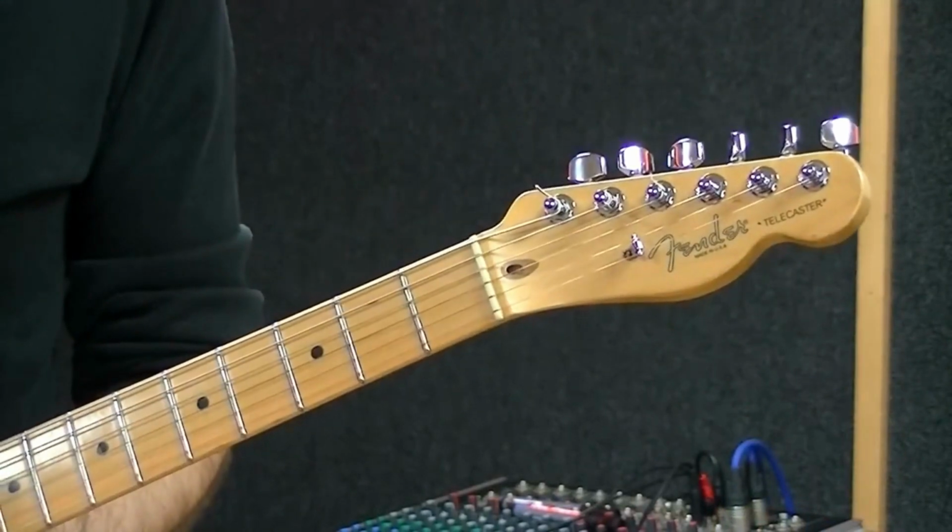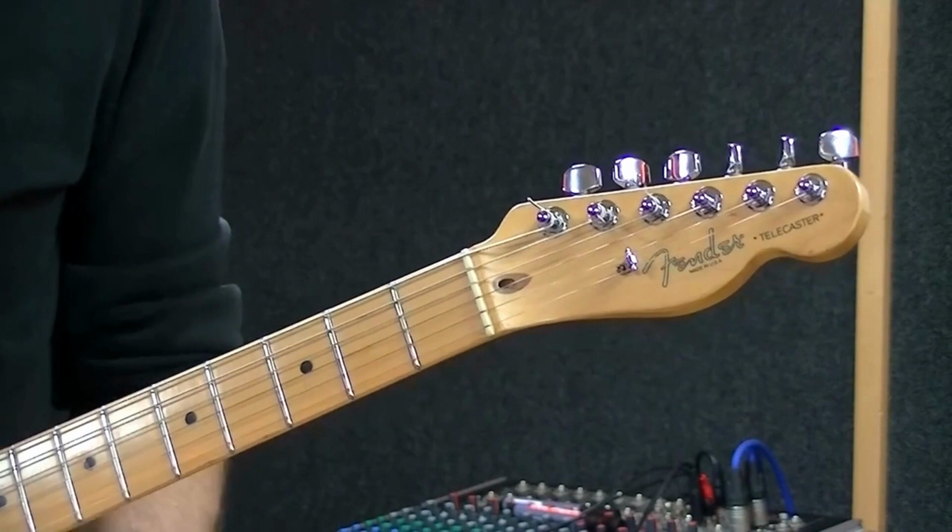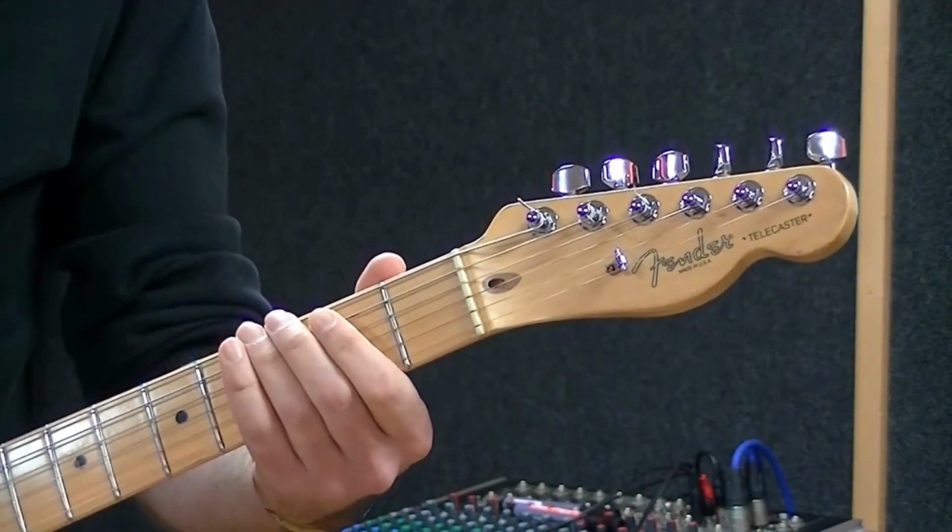So first things first, let's go back to our minor pentatonic in the key of E. Last time we looked at this position.